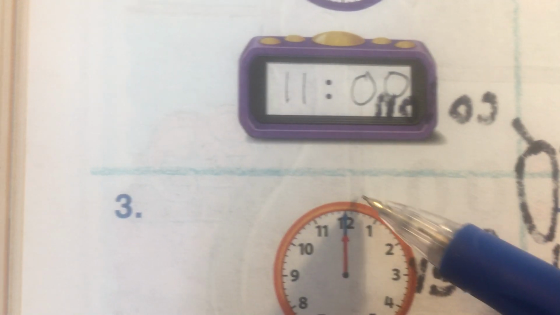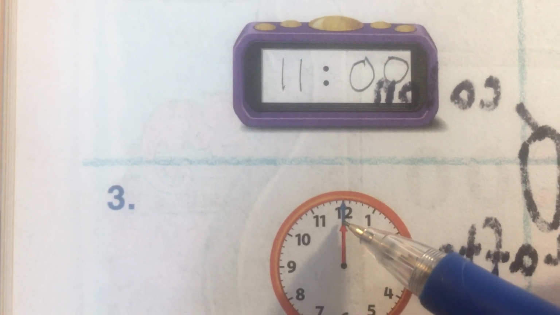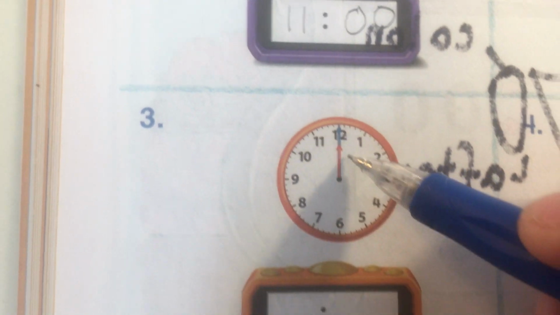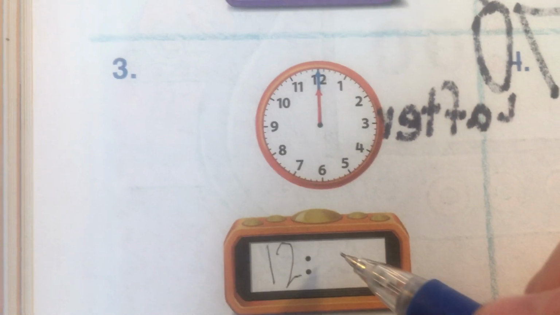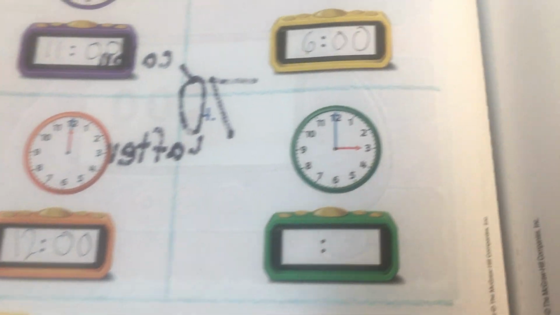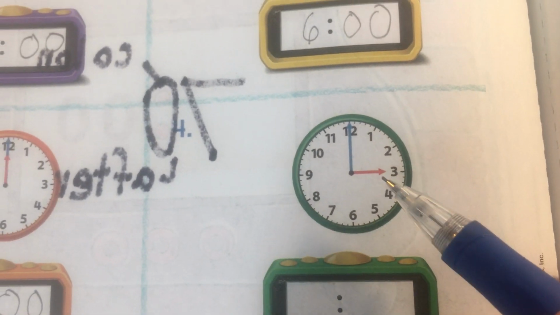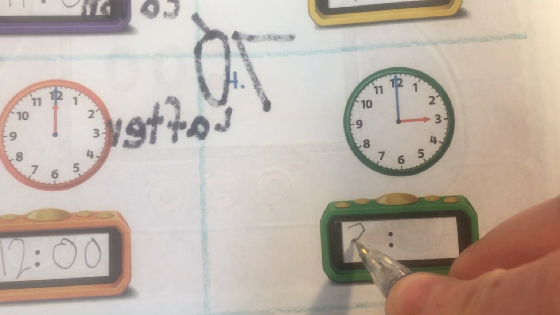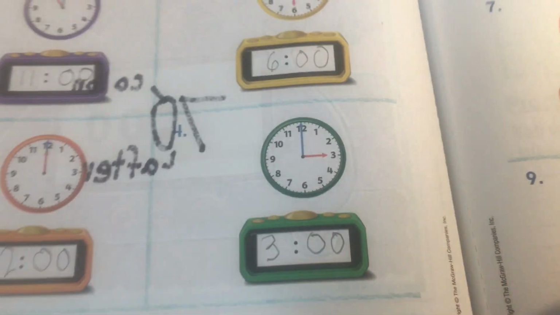Okay, number 6. This is a little tricky because it might be a little hard to tell, but see the blue minute hand and the red hour hand, they're both pointing at the 12. So the hour hand is at the 12, and the minute hand, 0 minutes after 12, is 12 o'clock. And then here, which one? The small hand, the hour hand's on the 3, the minute is on the 12, which means 0 minutes after 3 o'clock.